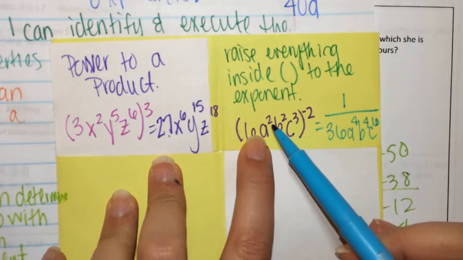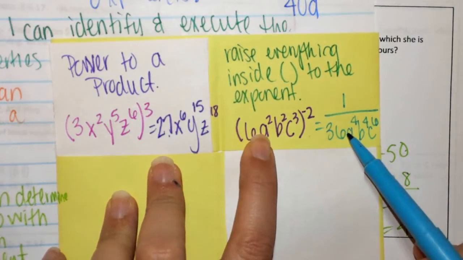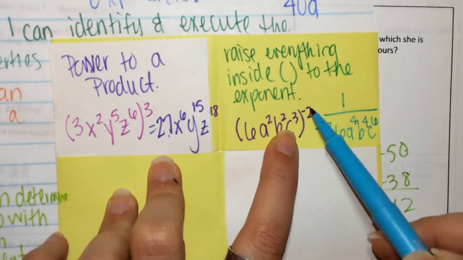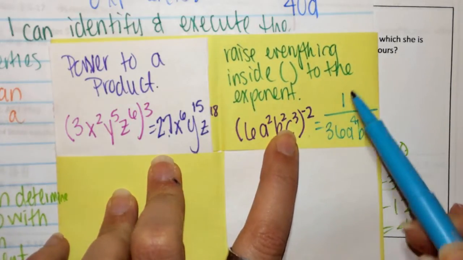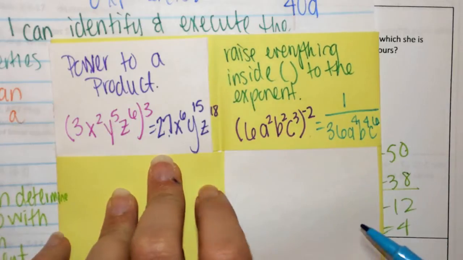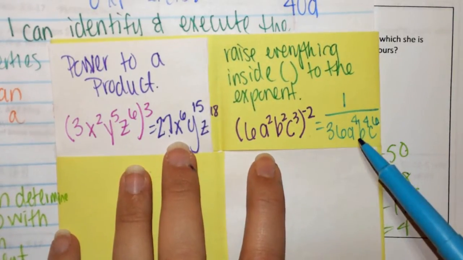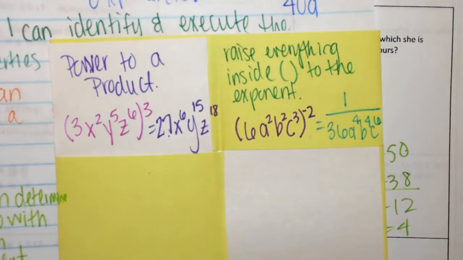Then you would do 2 times 2 for a, and you would get a to the 4th. 2 times 2 for b, b to the 4th. 3 times 2 for c, c to the 6th. Why did we flip? Because it's a negative. If it was a positive, would we flip? No, we would just keep going.